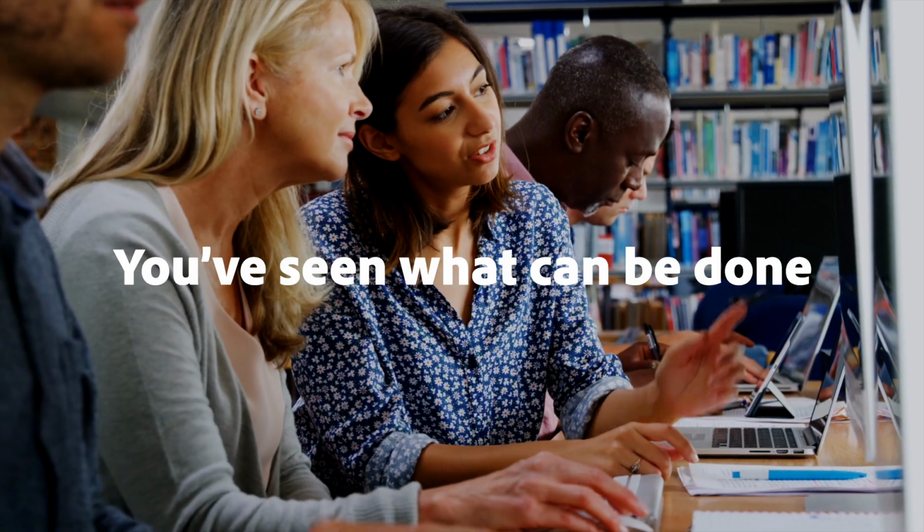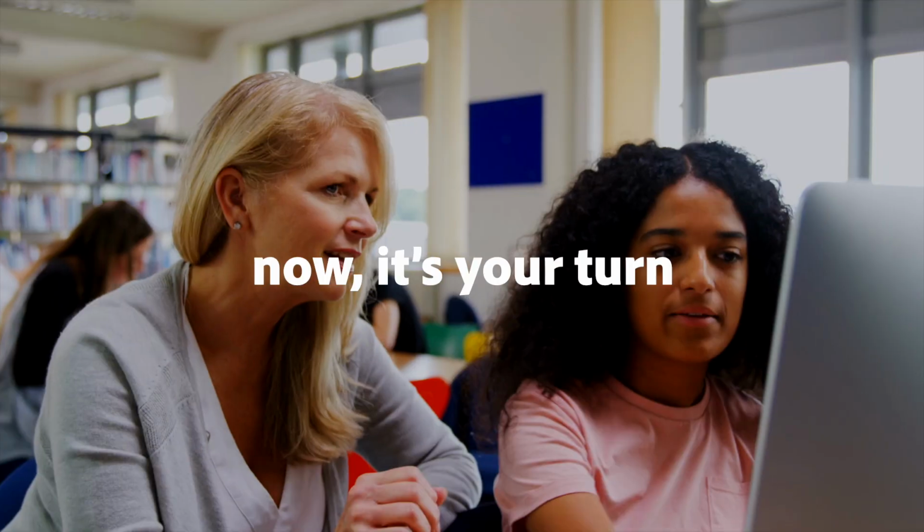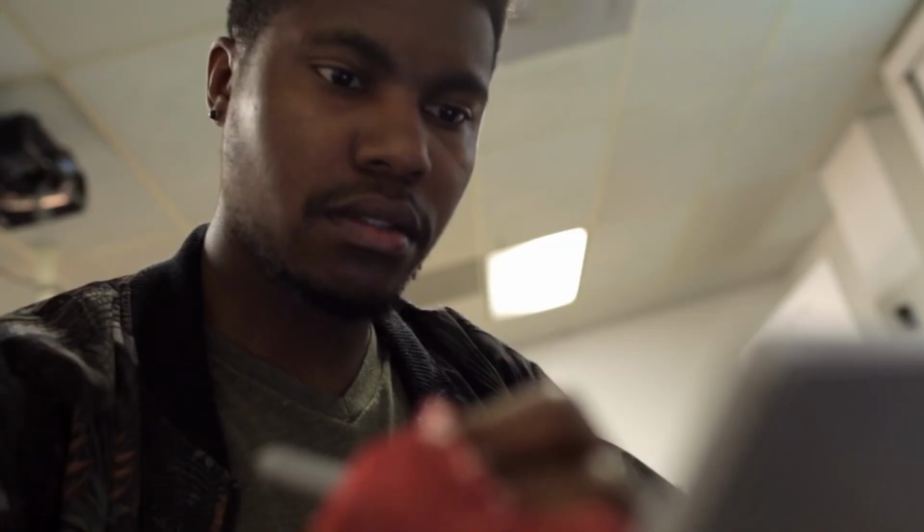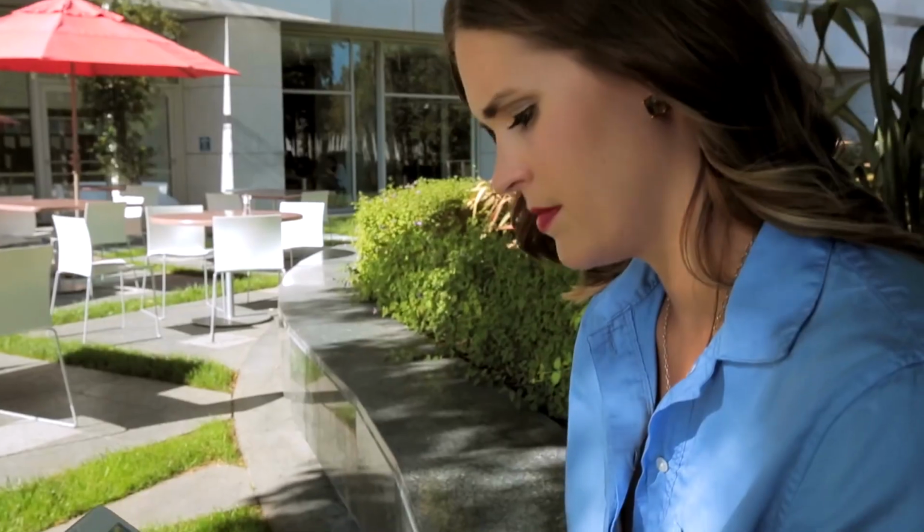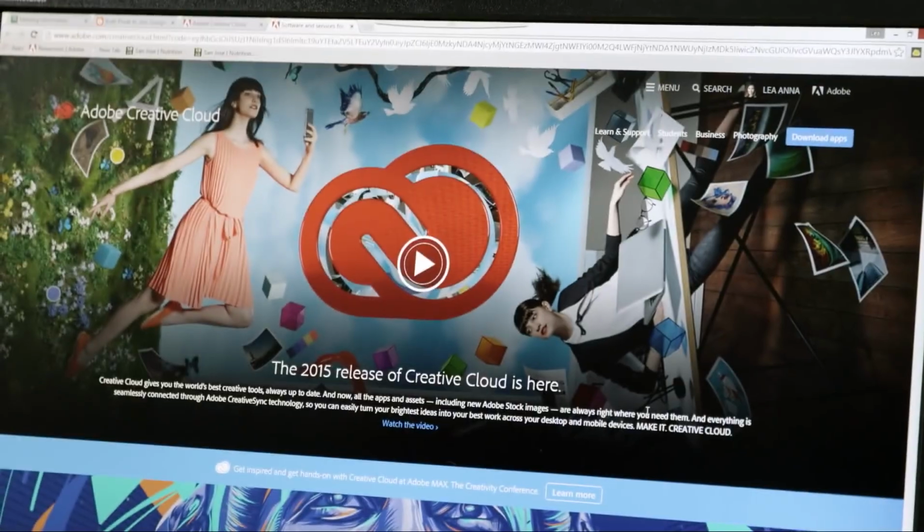You've seen what can be done. Now, it's your turn. It's time to get started on your journey as a cultivator of creativity and digital literacy for all. And when you're finished, share what you've learned with Adobe and your community.